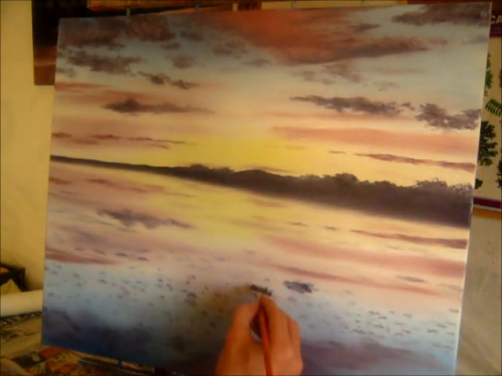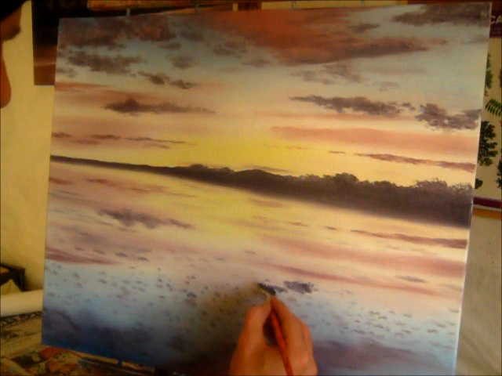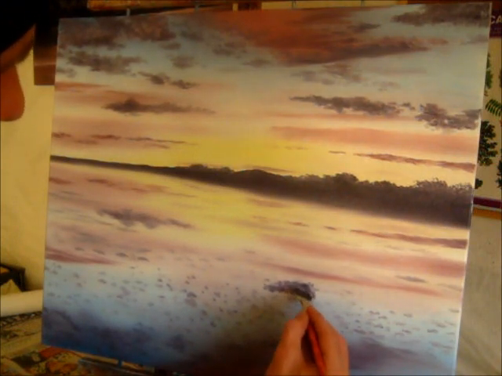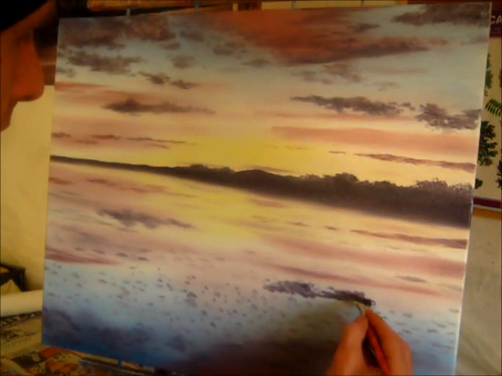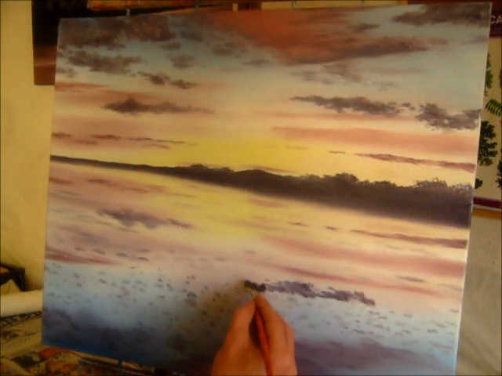See that cloud that we've got up there? Just going to indicate that down in there roughly. Very roughly.